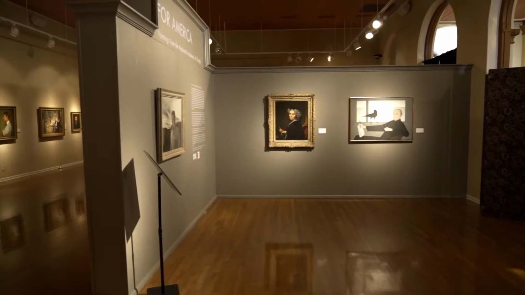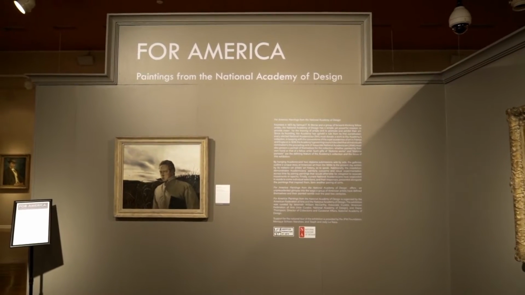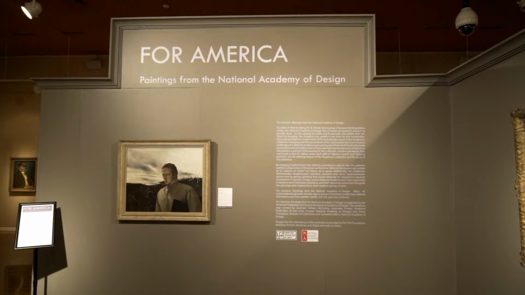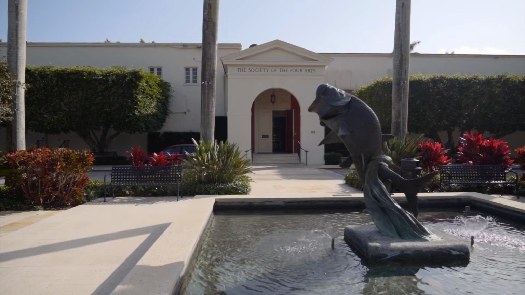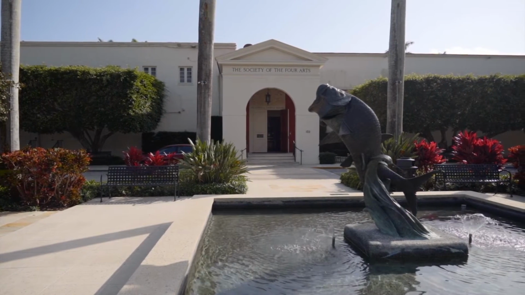Hi, I'm Diana Thompson, and I'm the Director of Collections and Curatorial Affairs at the National Academy of Design in New York. The National Academy of Design is the leading honorary society for visual arts and architecture in the United States. We're here behind the scenes for the installation of our exhibition For America here at the Society of the Four Arts in Palm Beach, Florida.